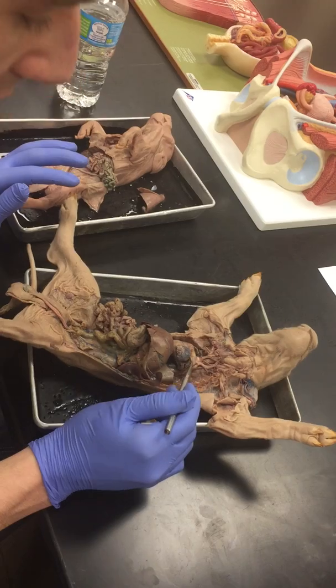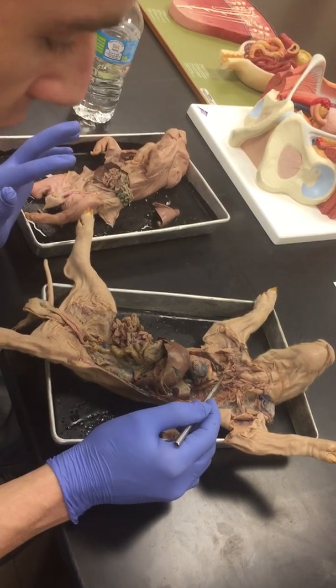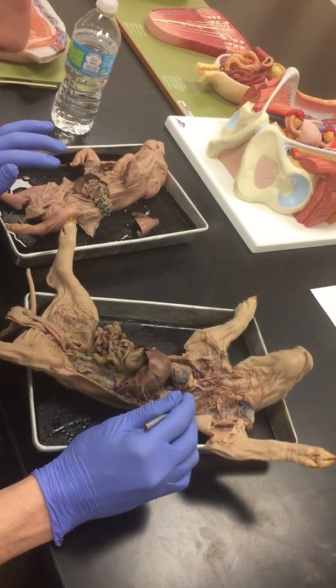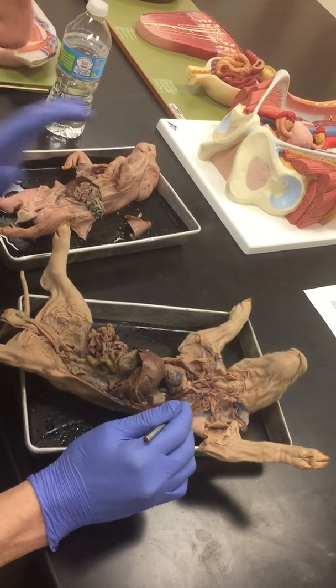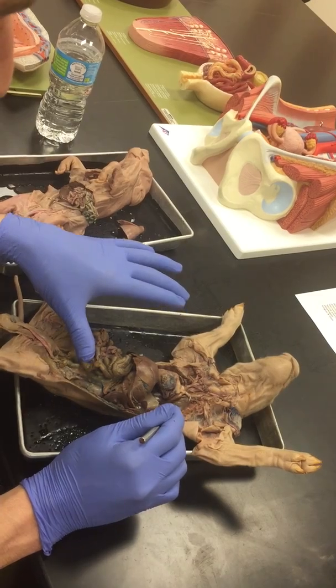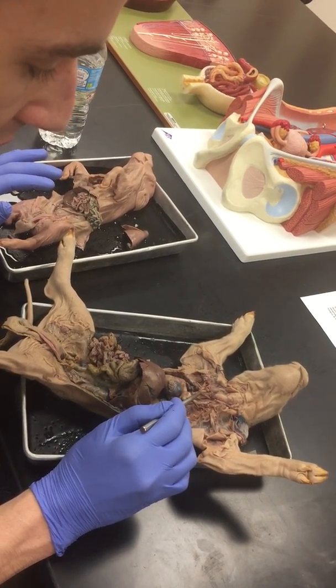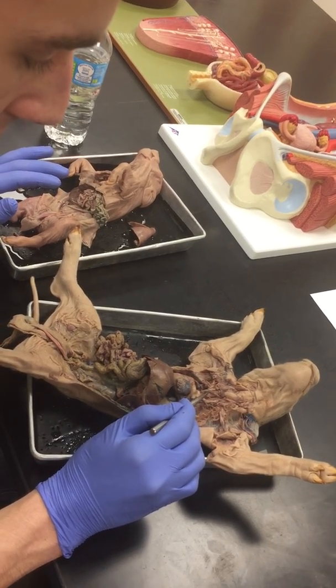So the aortic arch, instead of branching 3 ways as in a human, branches 2 ways. I always have to figure out my left and right: the left subclavian artery, which is this branch. And then on this side, you're going to have the brachiocephalic branch. So this is the brachiocephalic artery right here.